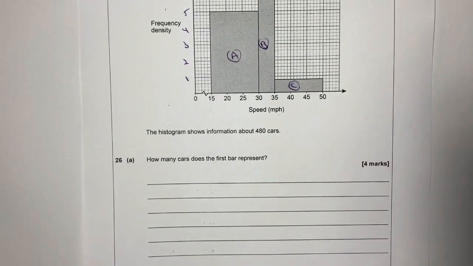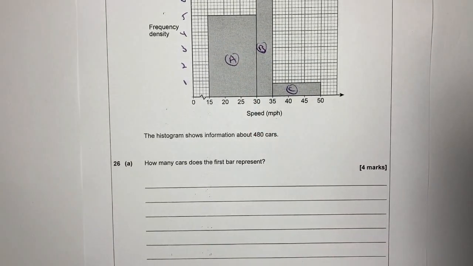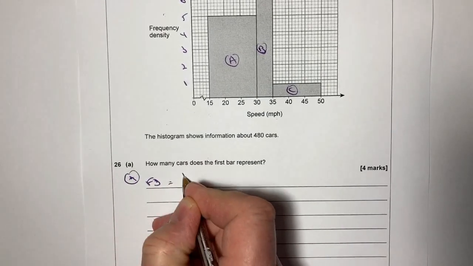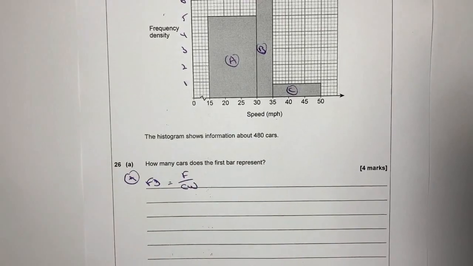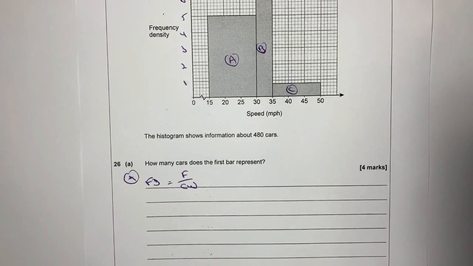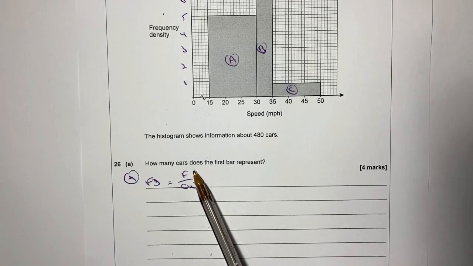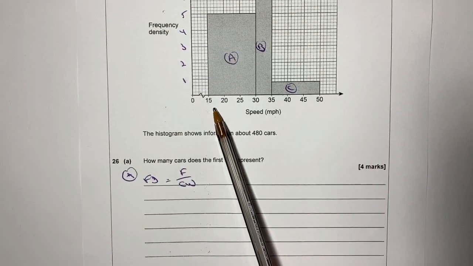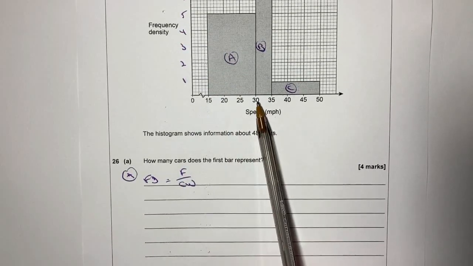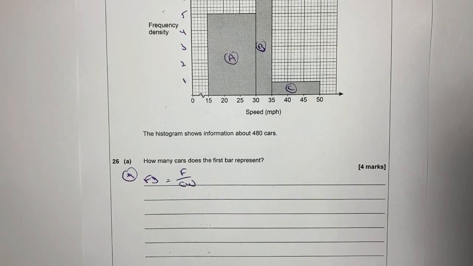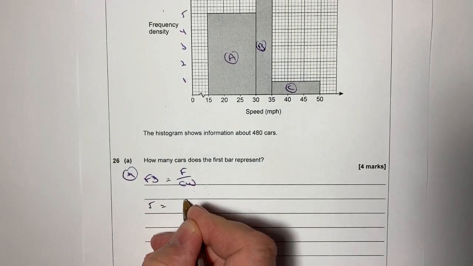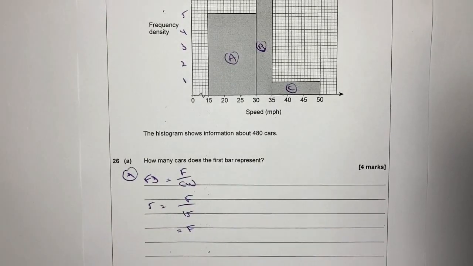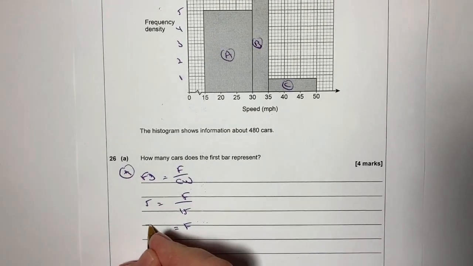At the moment, if I've got the block of A, I can say that frequency density equals frequency divided by class width. I don't know the frequency, but in this case I've made up that the frequency density is 5, and the class width is the difference between 15 and 30, which is 15. So I've got 5 equals the frequency divided by 15. If I multiply both sides by 15, I get a frequency of 75.